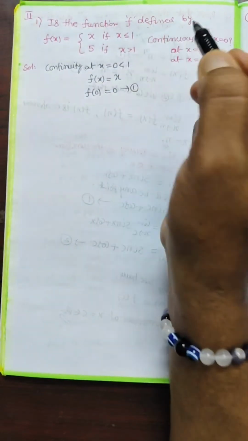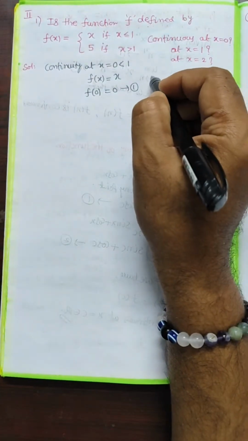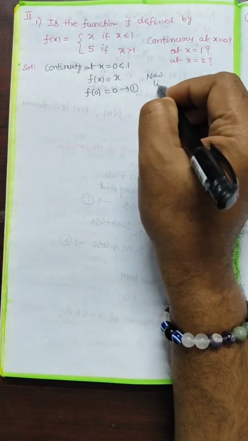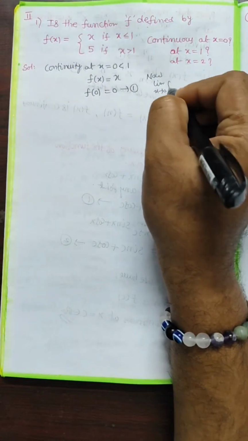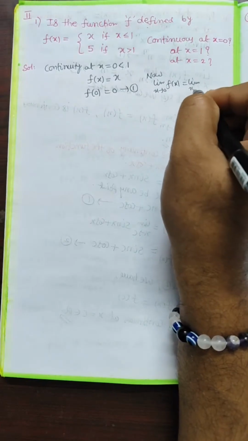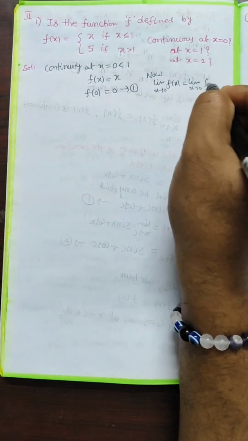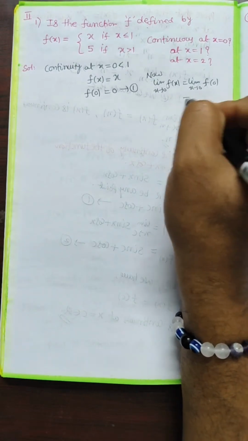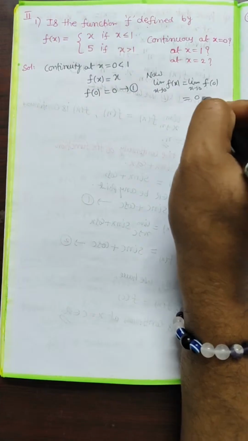Equation number 1. Now limit x tends to 0 f of x. Limit x tends to 0 of f of 0. So f of 0 means what? 0 only, no, dear students.